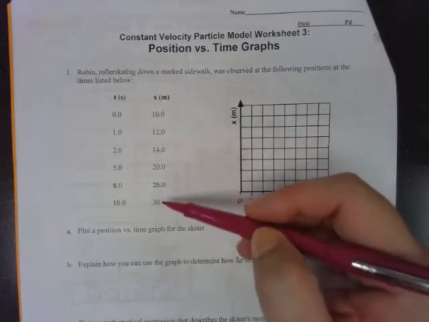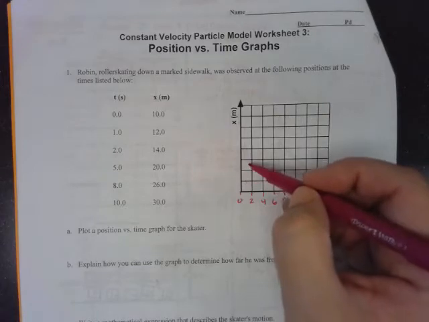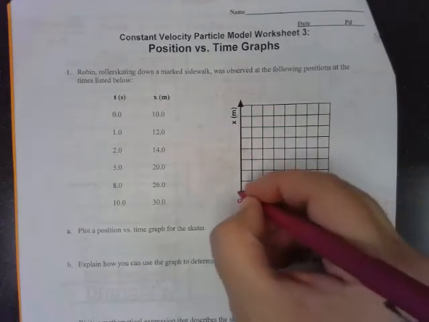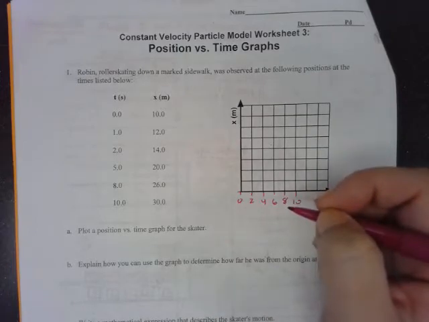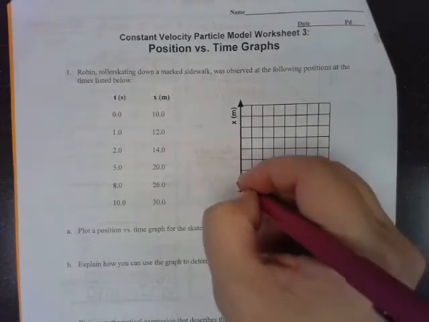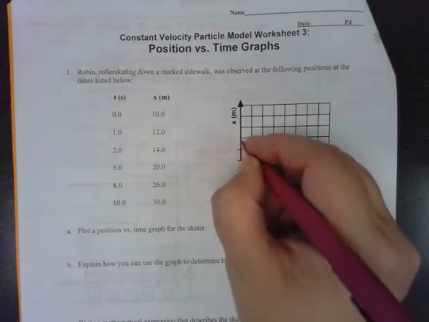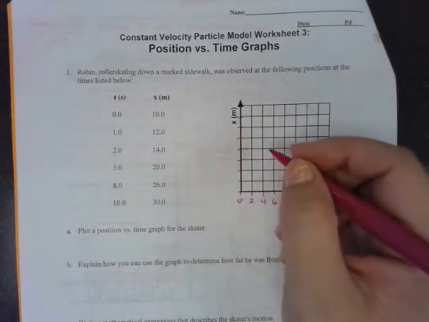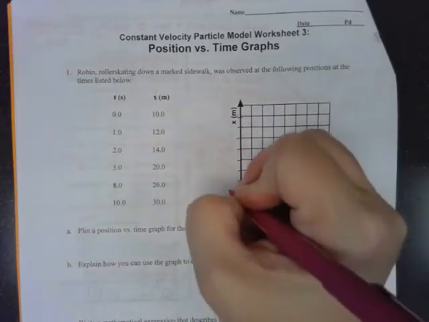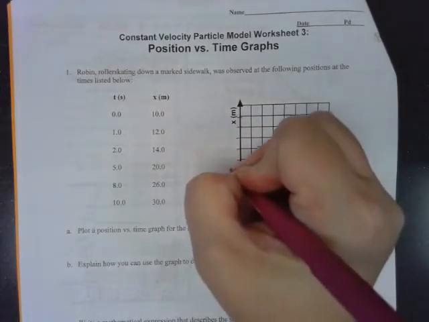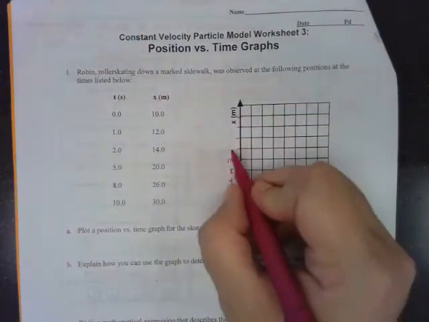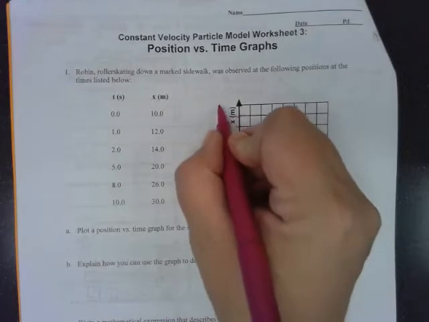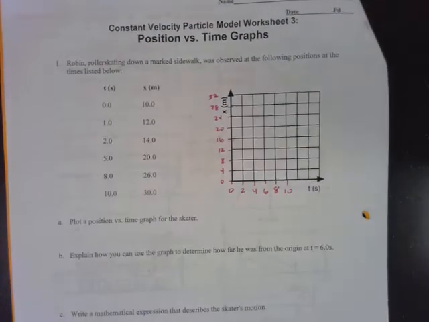And my position is going to change by 30 meters. And I've got 1, 2, 3, 4, 5, 6, 7, 8 divisions. You could do this every 3. You could do it every 4. I don't know, how do you break it up? Any favorites? I'm going to do every 4. So the first one's going to be 0, 4, 8, 12, 16, 20, 24, 28, 32. So just squeak it in there.